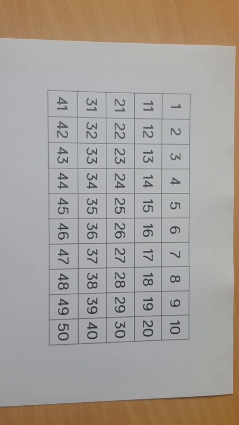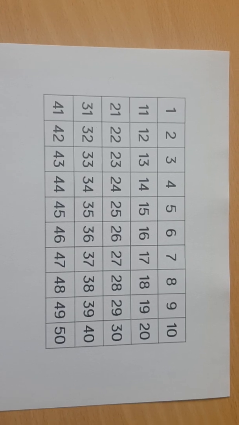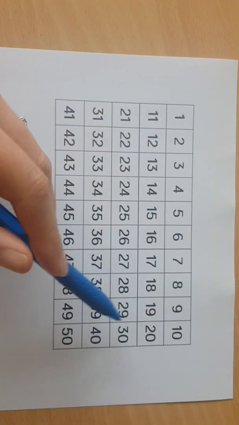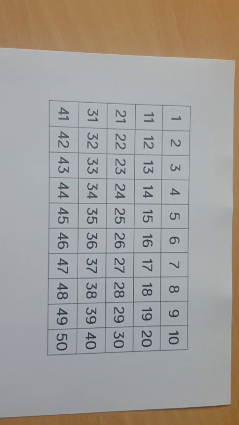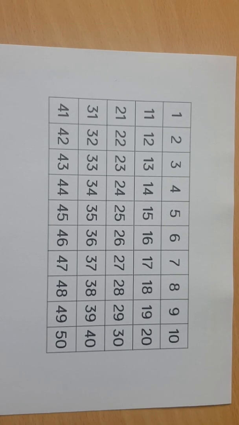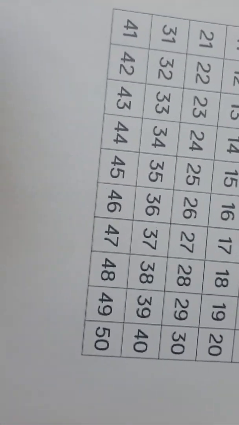And again, there's two ways we can do this. We can do this by looking at the tens and ones, or we can do it by looking at our number square here, which I've got in front of me to show you. So I'm going to show you both ways. So the first way that I'll show you, we'll be using this number square. So we'll start with three numbers.